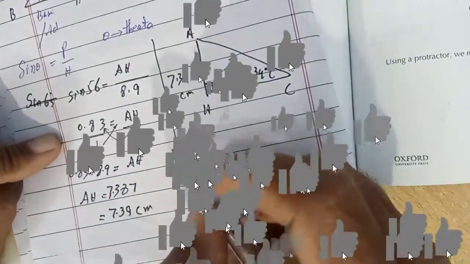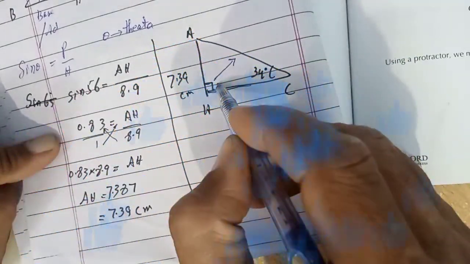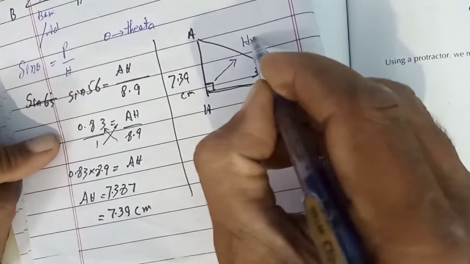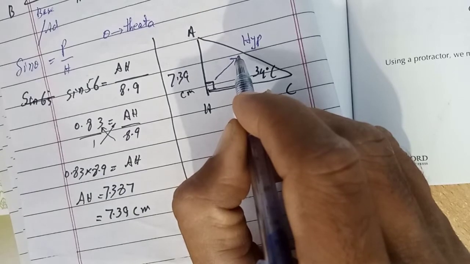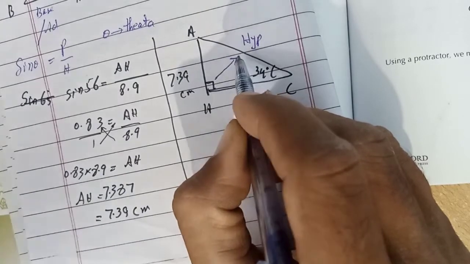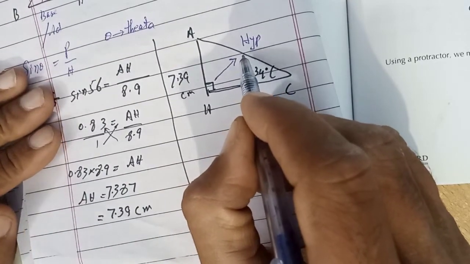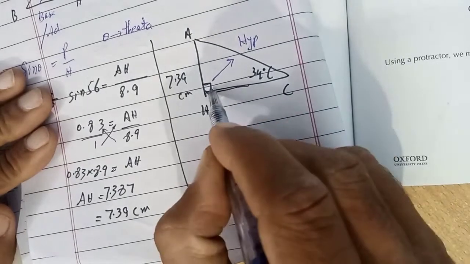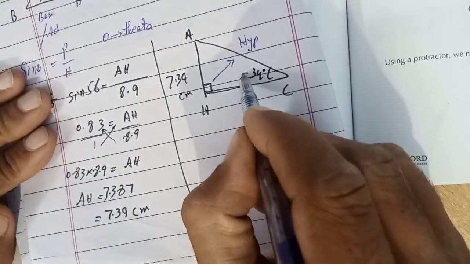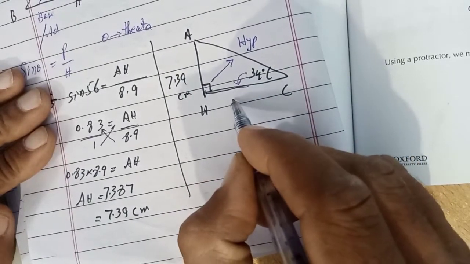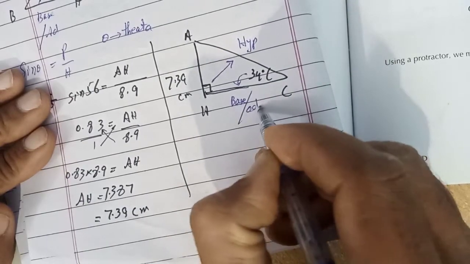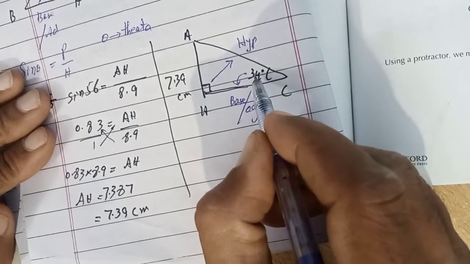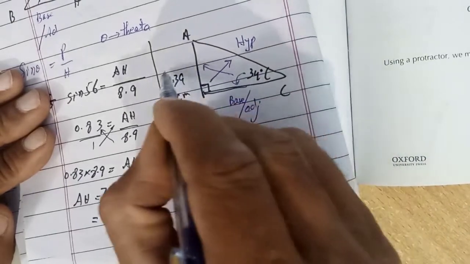In this triangle, first we find which side is the hypotenuse. The side opposite to this right angle is called hypotenuse. But there is no use of this hypotenuse over here. Now, the given angle is this, the side adjacent to it is called base or adjacent side. The side opposite to this given angle is called perpendicular.